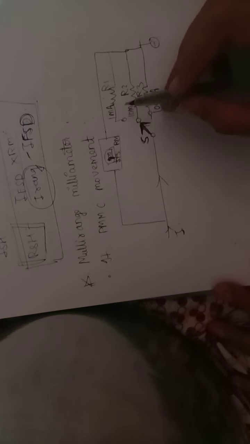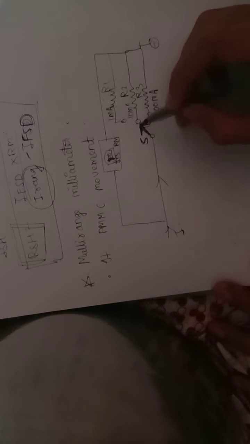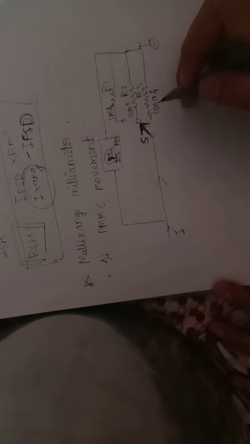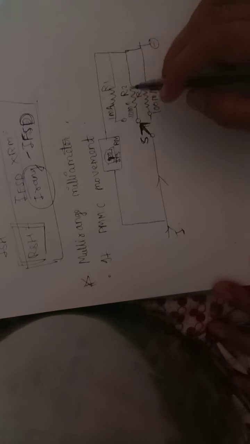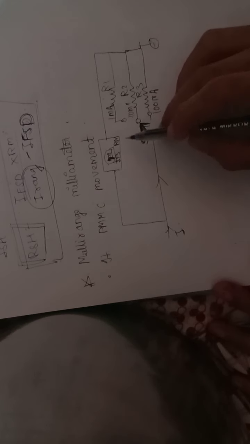That's why the switch should select a particular resistor, and the current across it goes to the meter, and we should check the current across each resistor. If the switch suddenly selects three ranges at a time, a large amount of current goes to the meter and the meter will get damaged.